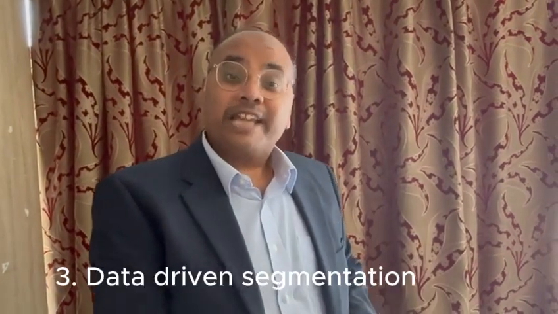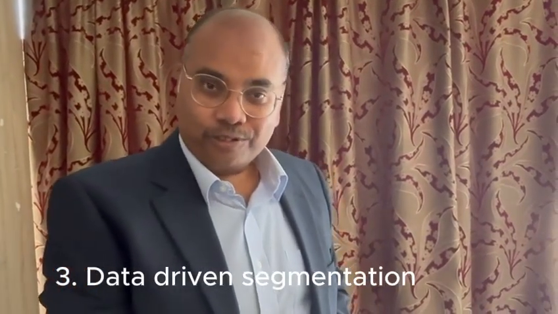The last approach is the data-driven approach for segmentation. Again, this is purely based on data. There are lots of machine learning algorithms, like clustering and classification, used to do this sort of segmentation.